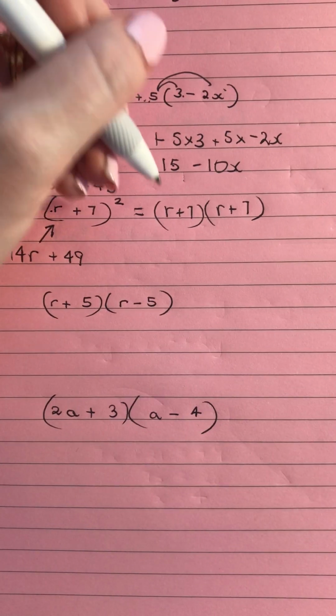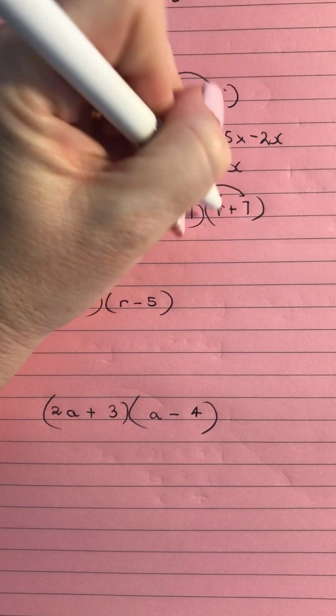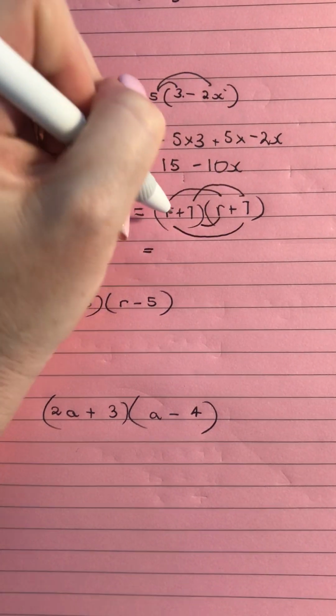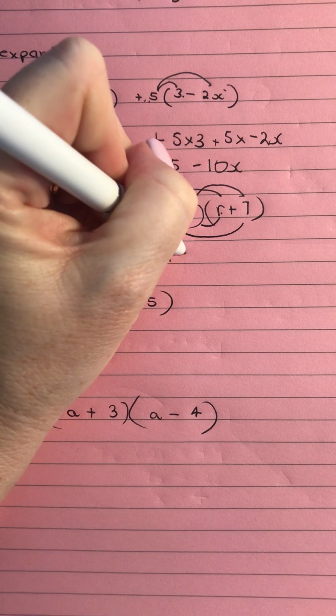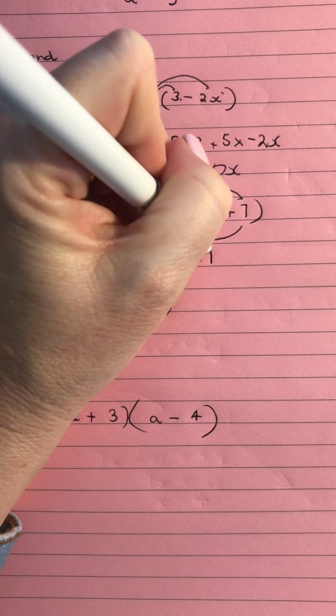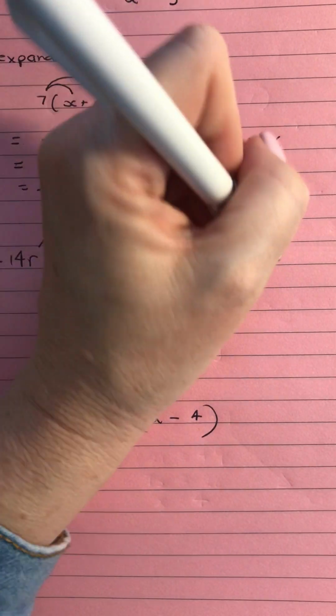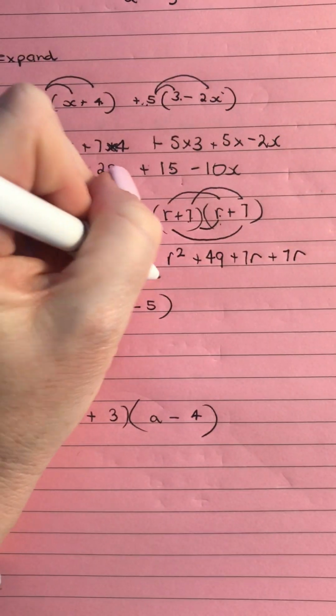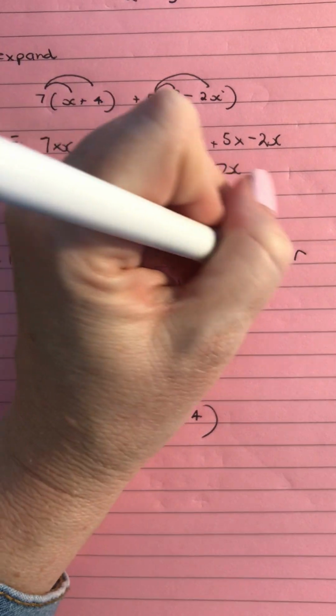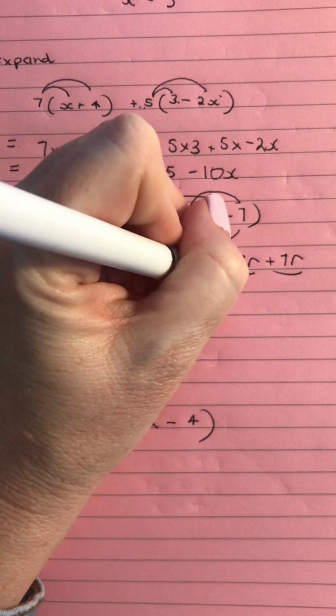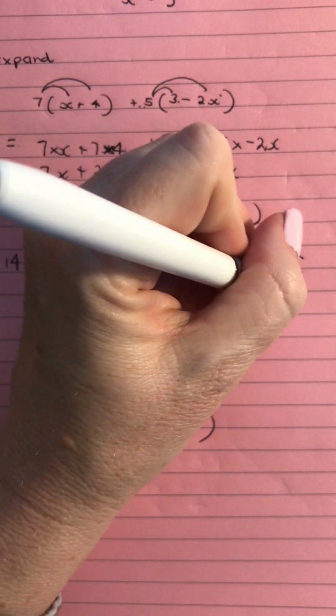Otherwise, coming over to this one, we would be doing our smiley face expansion. So we would do r times r is r squared, plus 7 times 7 is 49, plus 7 times r is 7r, plus r times 7 is 7r, and we get r squared. We bring these two together, plus 14r plus 49.